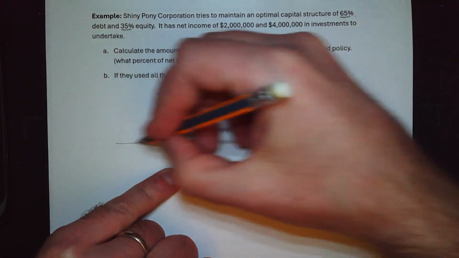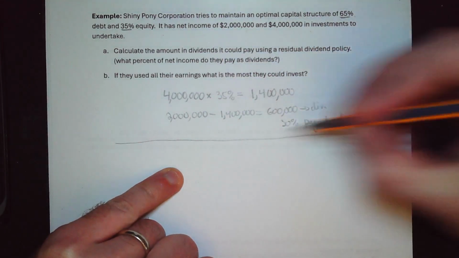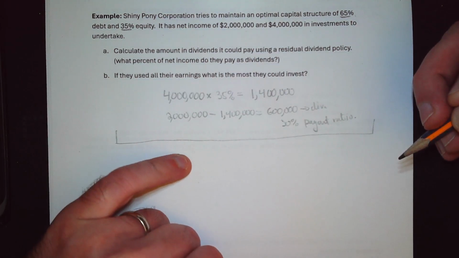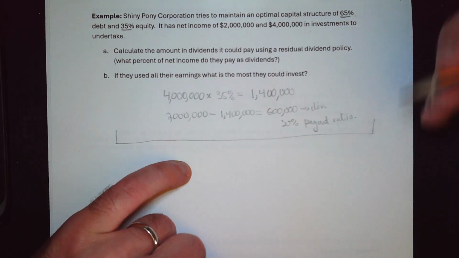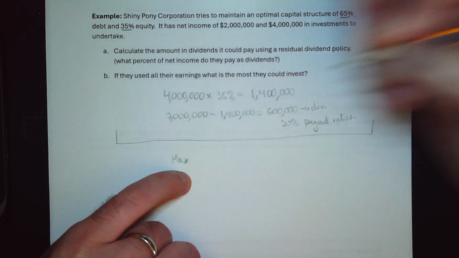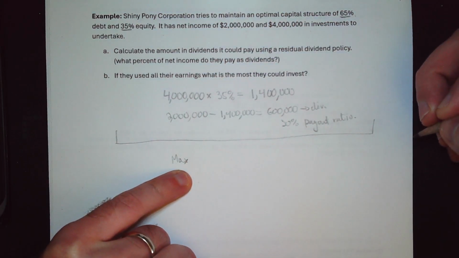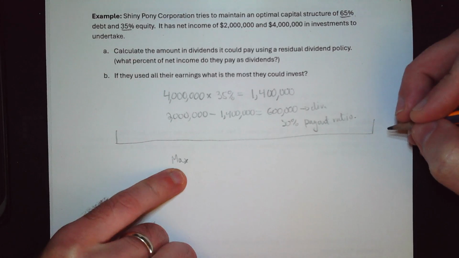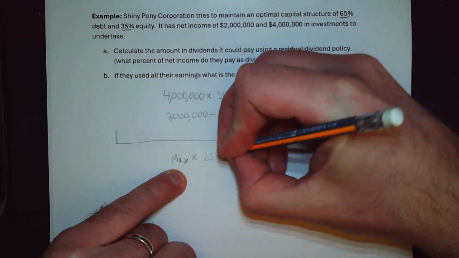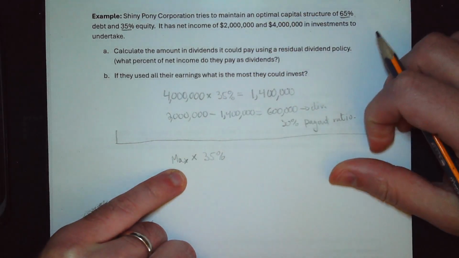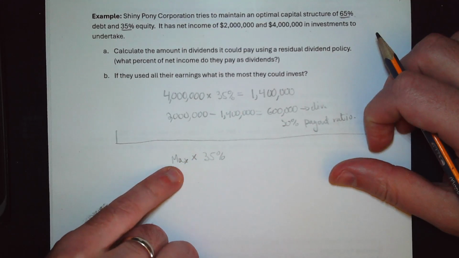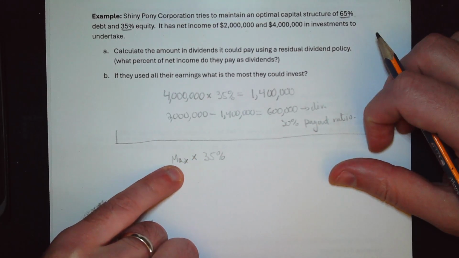The easiest way to do this is to do a little bit of algebra. And I know sometimes students struggle with algebra, but here's what I would do. I want to know the maximum that they can spend on projects. This maximum that they can spend on projects, 35% of it will be financed from equity. So I multiply my max, which is basically an unknown, an x. I need to solve for this unknown.